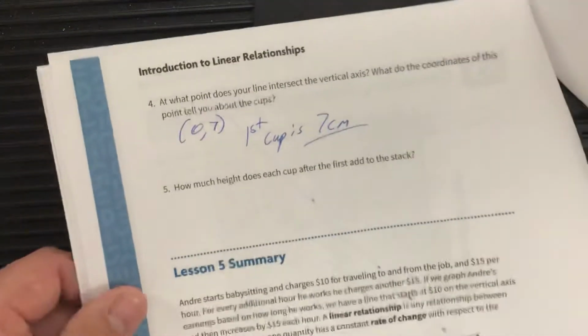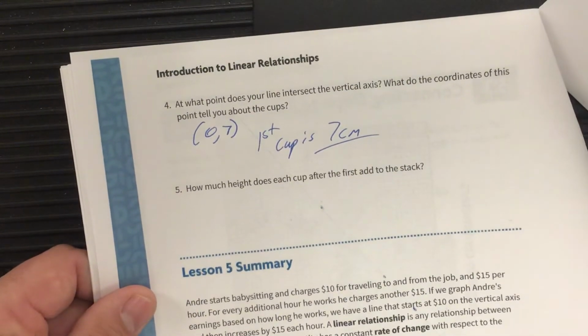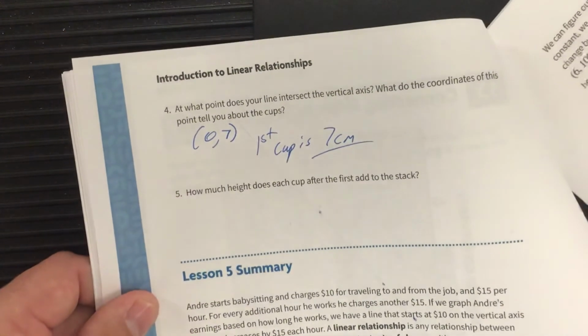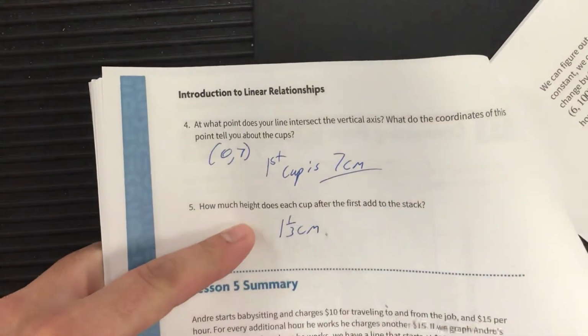How much height does each cup after the first add to the stack? Veronica? Yeah, 1 1/3 or 4/3 centimeters.